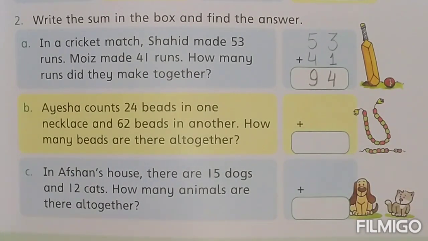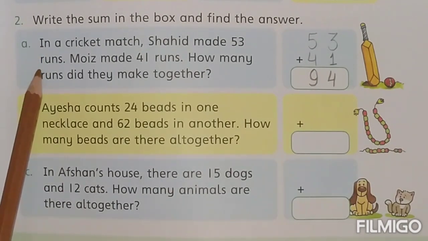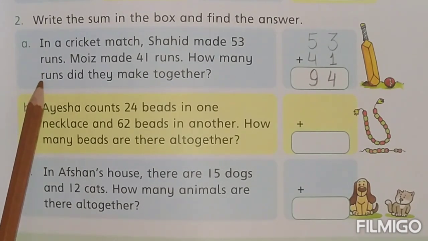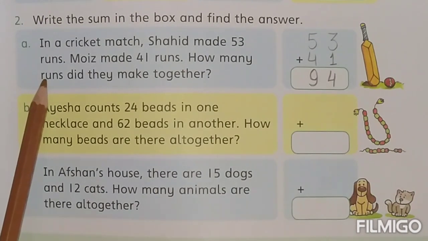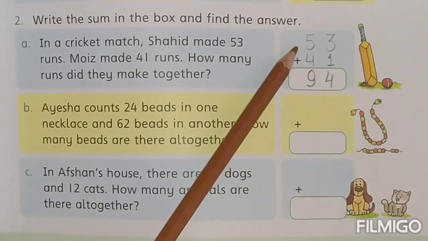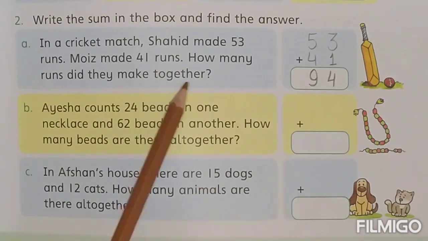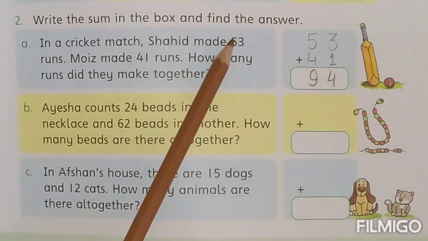Write the sum in the box and find the answer. In a cricket match, Shahid made 53 runs, Moise made 41 runs. How many runs did they make together? So, Shahid's runs are 53 and Moise's runs are 41. So, we have to add these runs. Together means add the numbers.